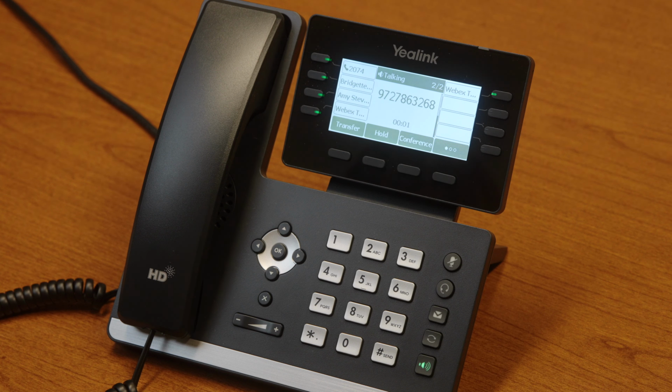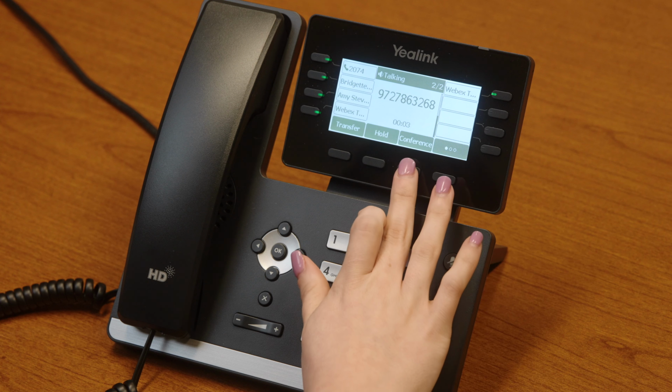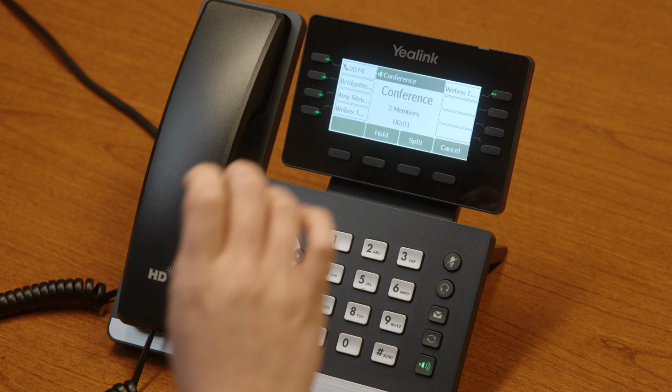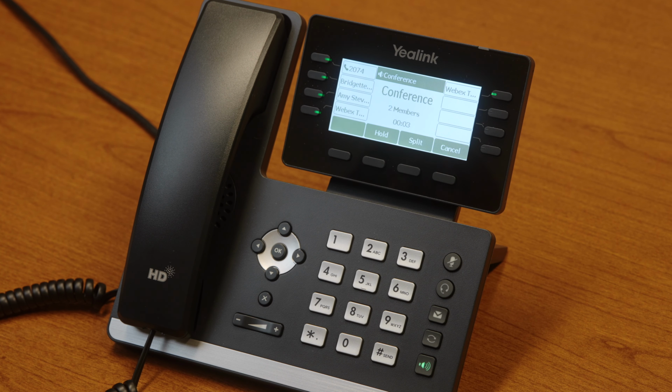Once that third party has answered, simply click the conference button. Now all members are on the call. To end this call, click the speaker button or hang up the phone.